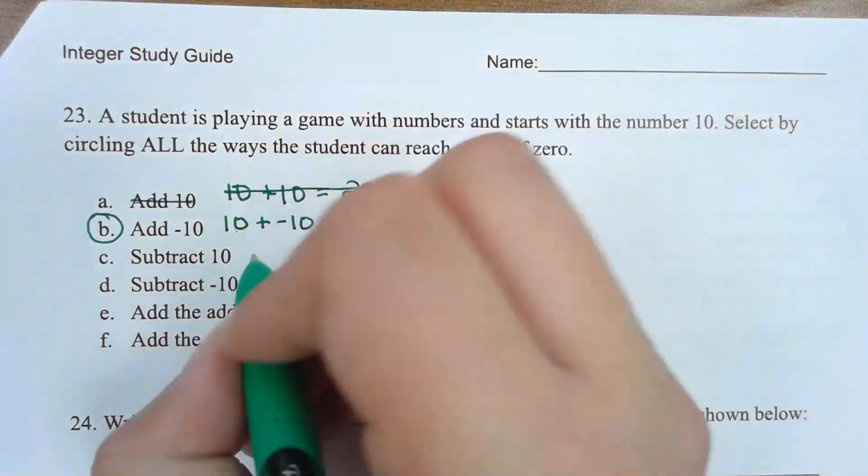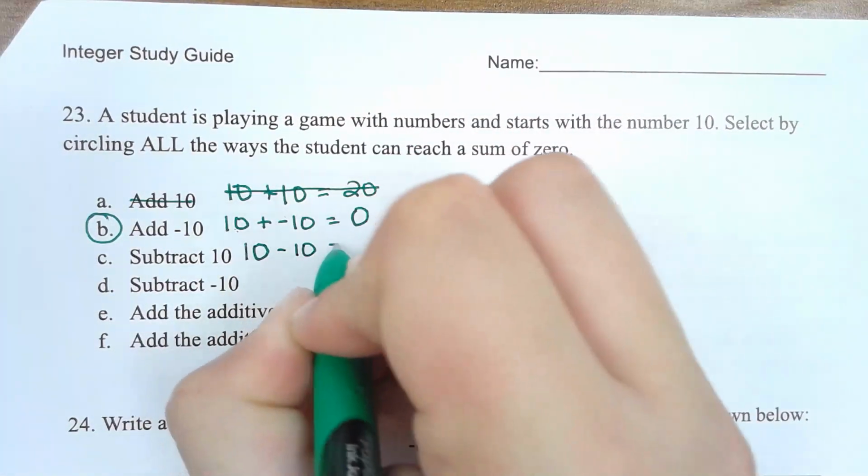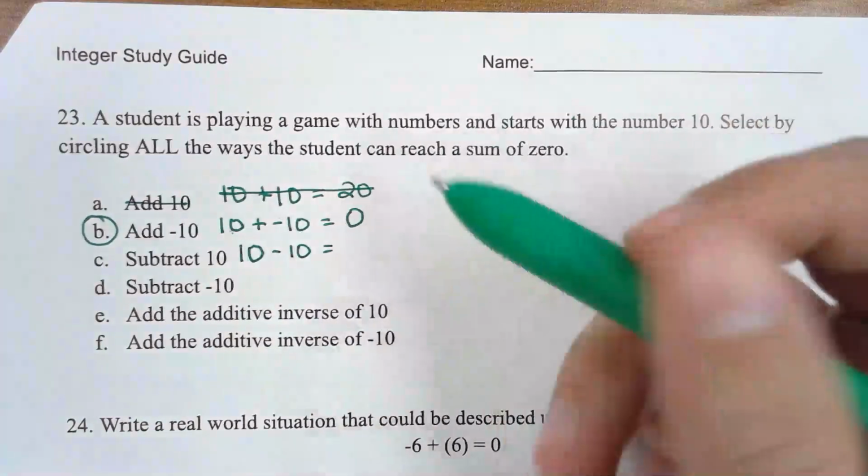Next one, so again, we start with 10, and then here we're subtracting 10. So does 10 minus 10 give me a sum of 0? It sure does, because 10 minus 10 is 0.